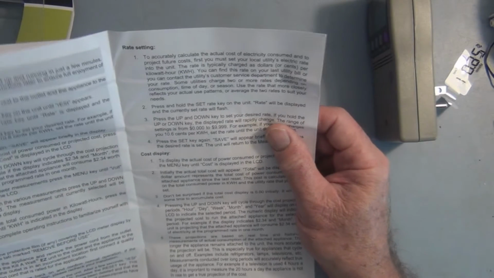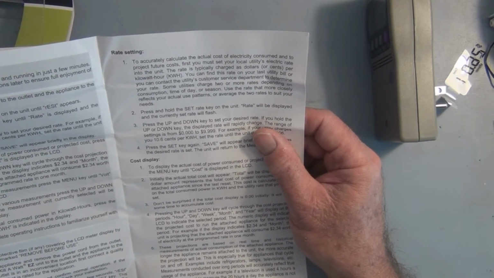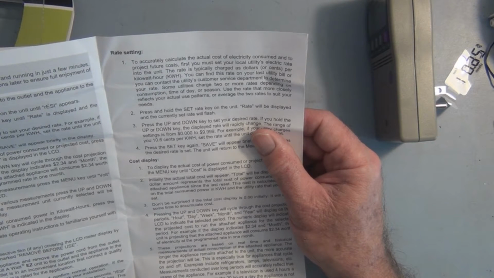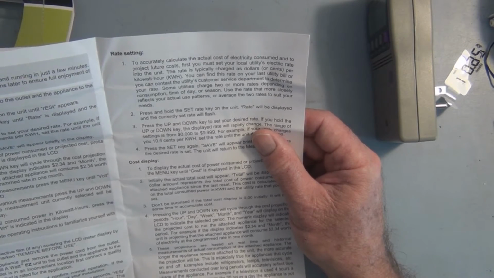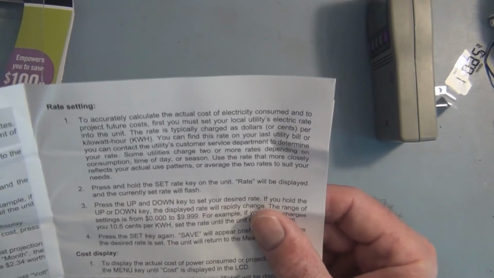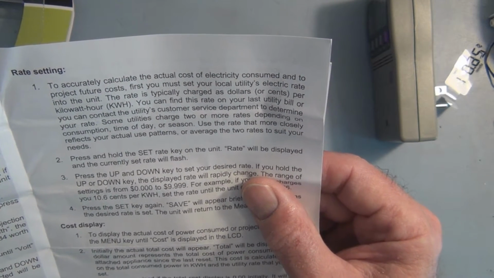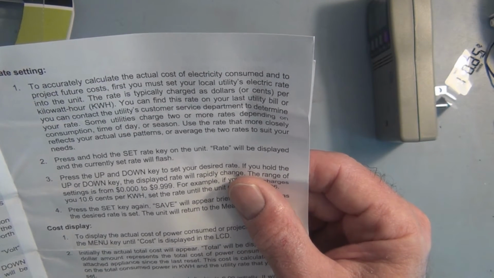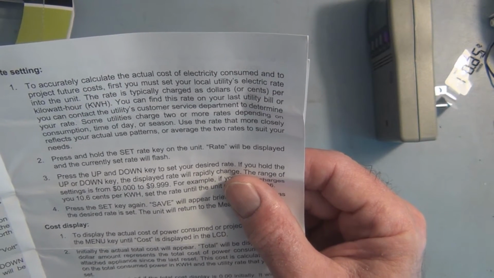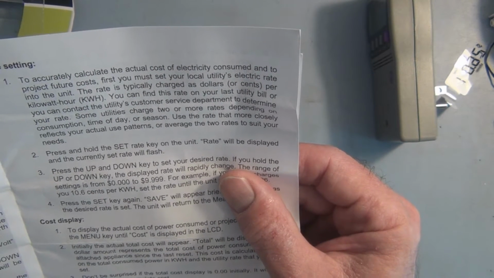Rate setting. To accurately calculate the actual cost of electricity consumed and to project future costs, first you must set your local utilities electric rate into the unit. The rate is typically charged as dollars or cents per kilowatt hour. You can find this rate on your last utility bill, or you can contact the utilities customer service department to determine your rate.